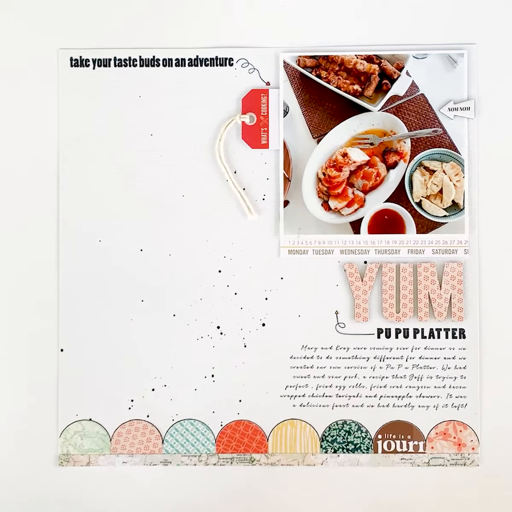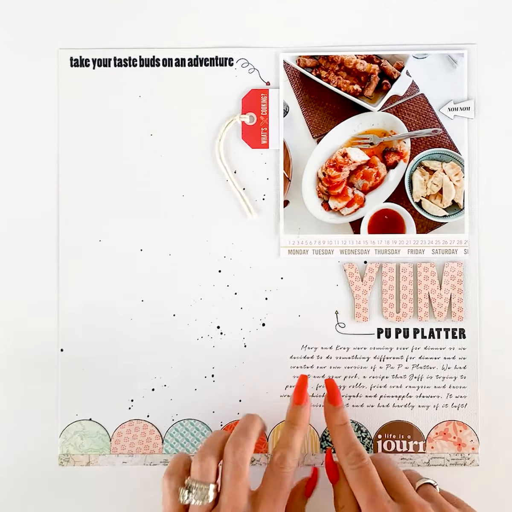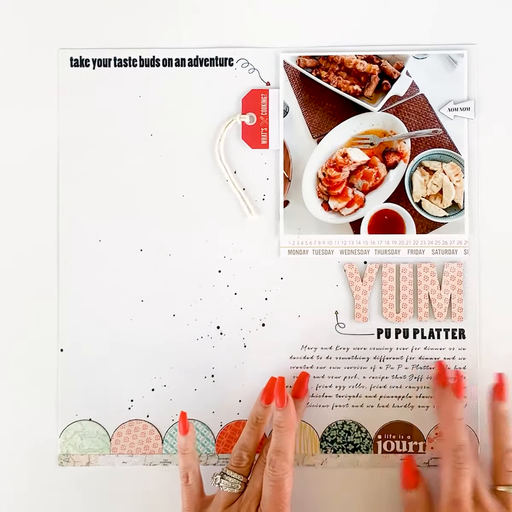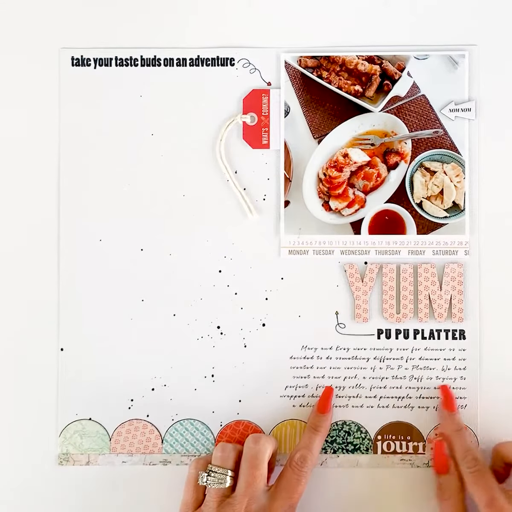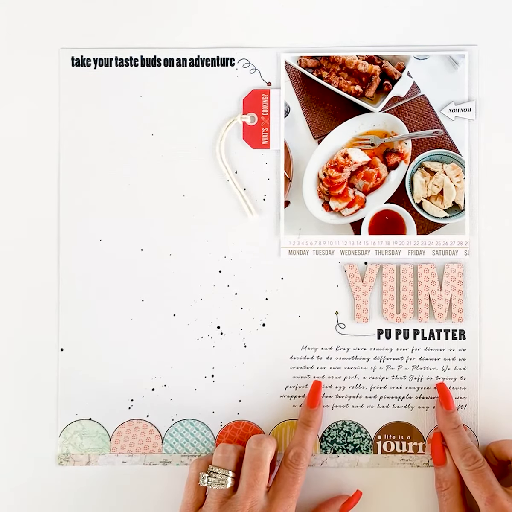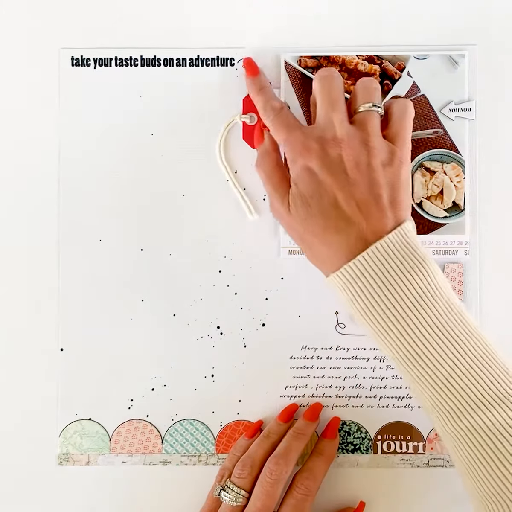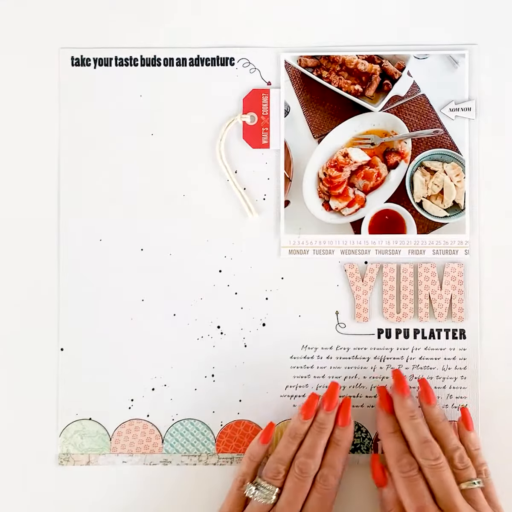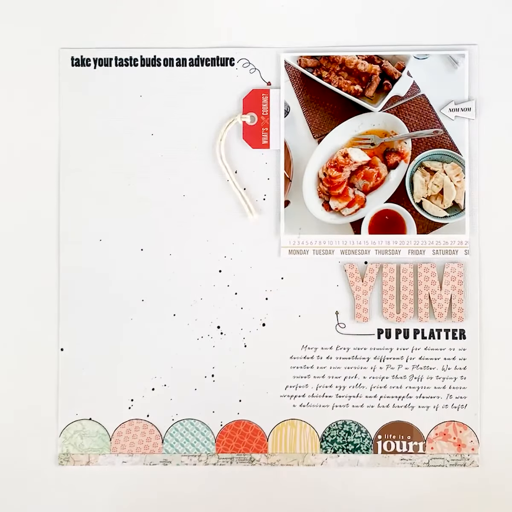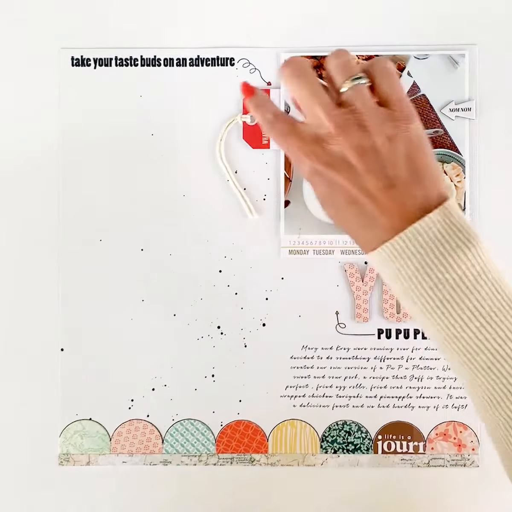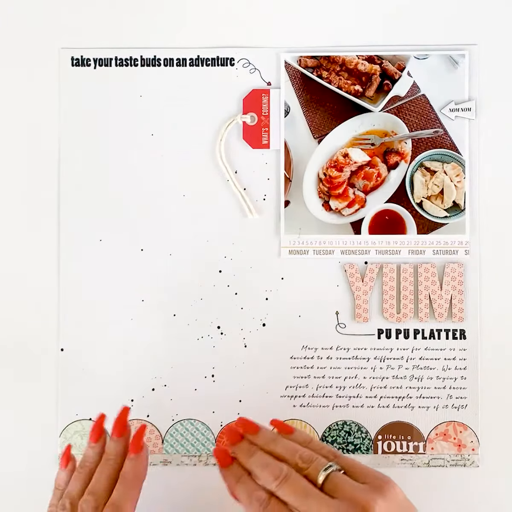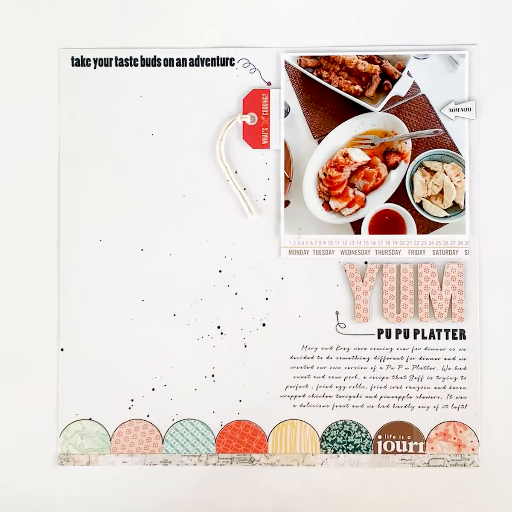So then we have, I picked a subtle kind of delicate font for my journaling, and that just goes along with the whimsical look of these arrows, and it doesn't overpower anything else. So you're leading around. I've got some black speckles of paint, and again, they do that same movement. They're bringing you around to here.